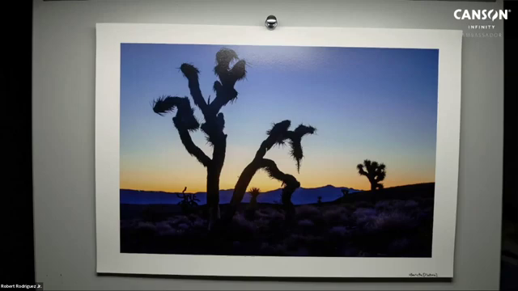And so again, this is how you can start to think about selecting a paper, knowing what the paper will do to your image. All of this is a process of learning about your images and learning about what the papers will do to the image.